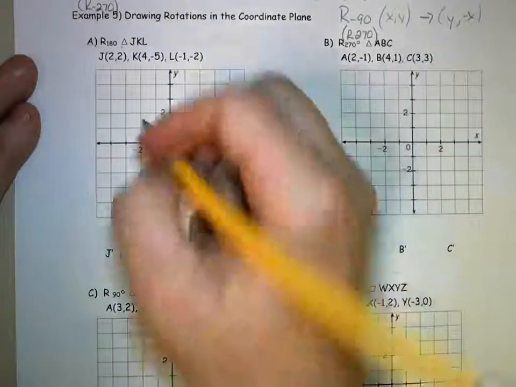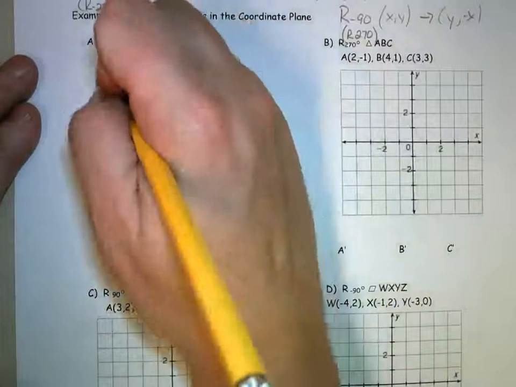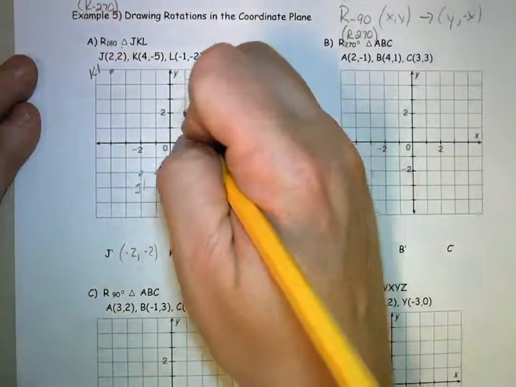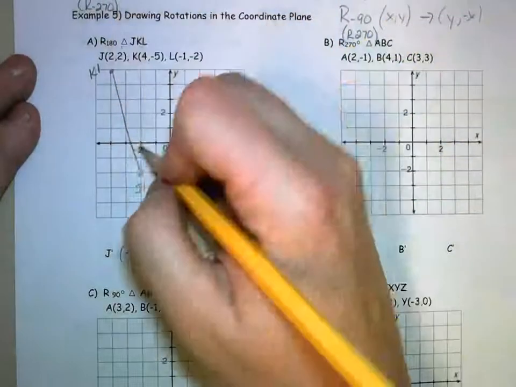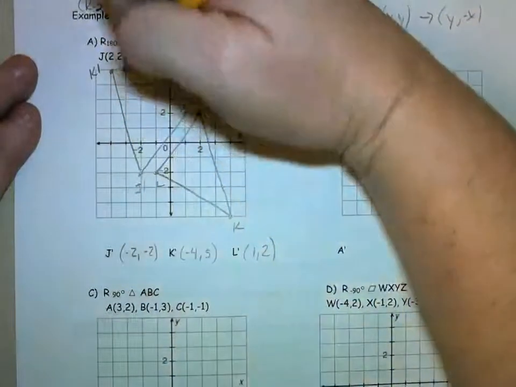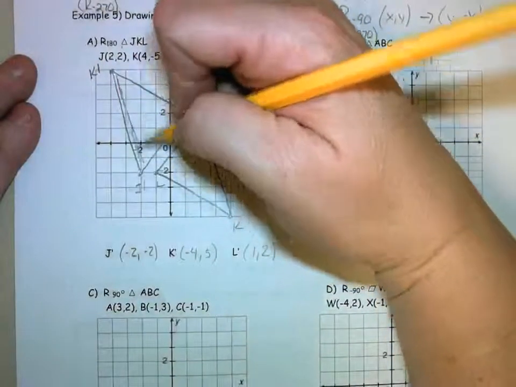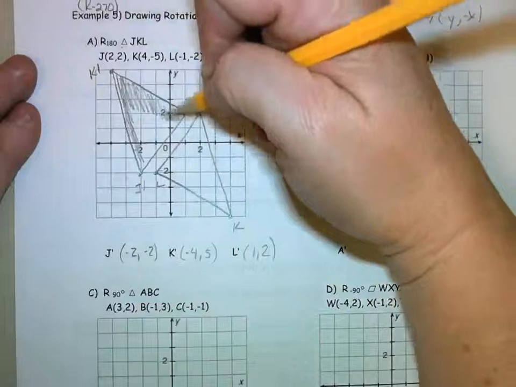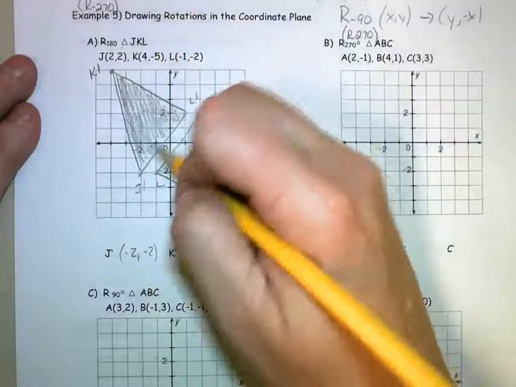K prime will become (-4, 5). And L prime is (1, 2). And then if you want to shade that in, it shows you exactly what the pre-image and image are.